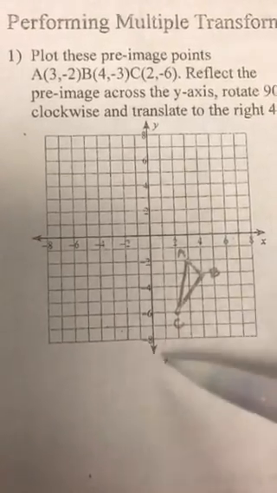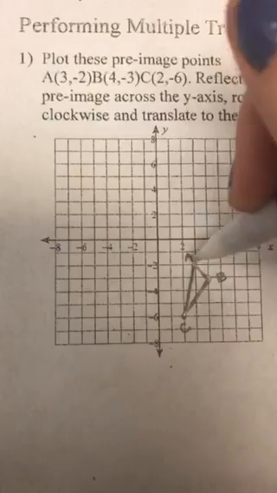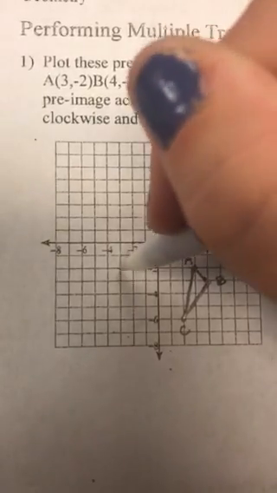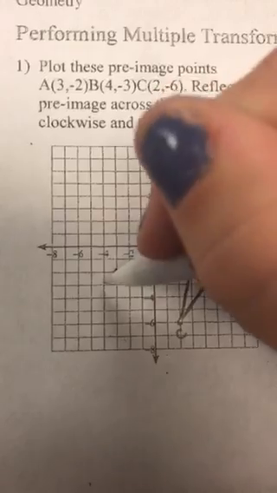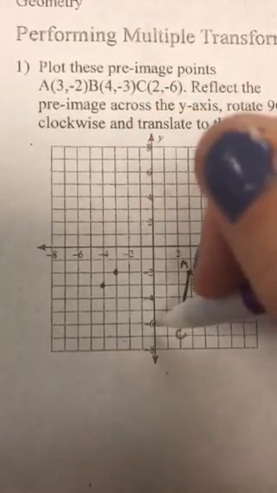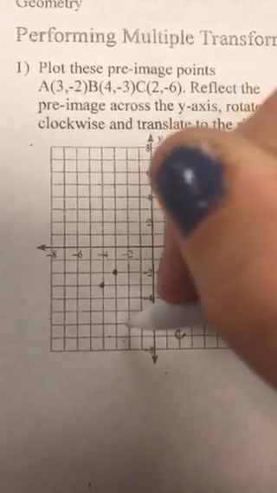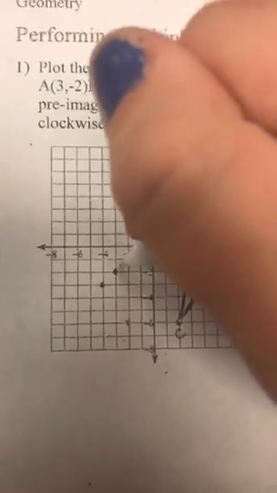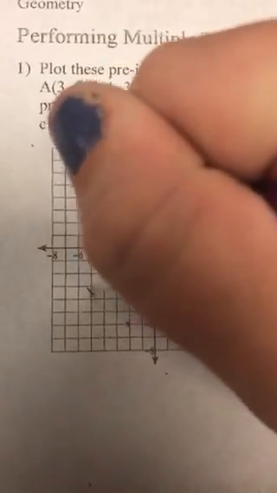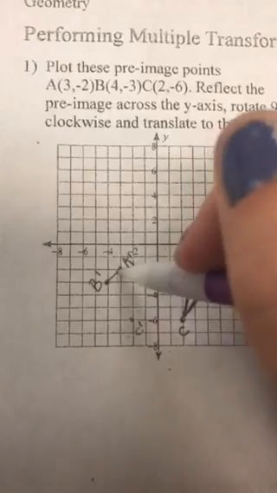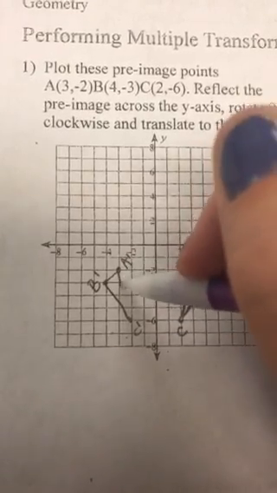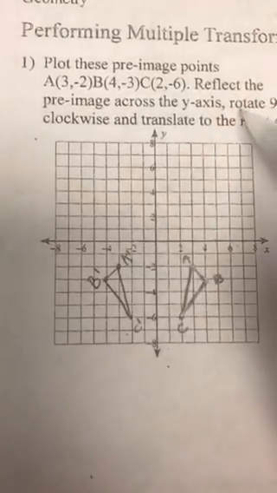So remember, this one is the y. So right now, A is 3 to the right, and I would go 3 to the left. C from the y-axis is 2 to the right. I go 2 to the left. When you do this, make sure you put a tick mark beside your letters that shows that you performed a transformation.